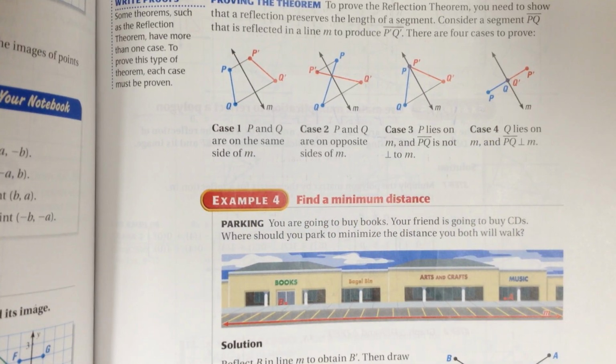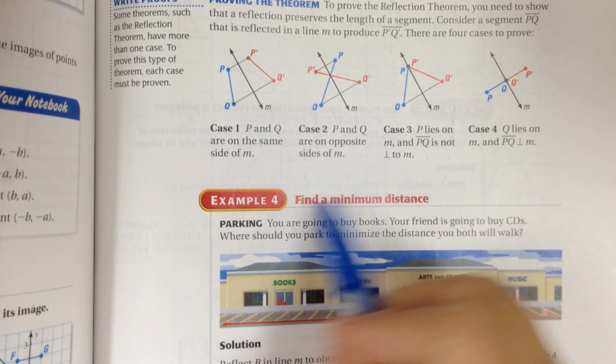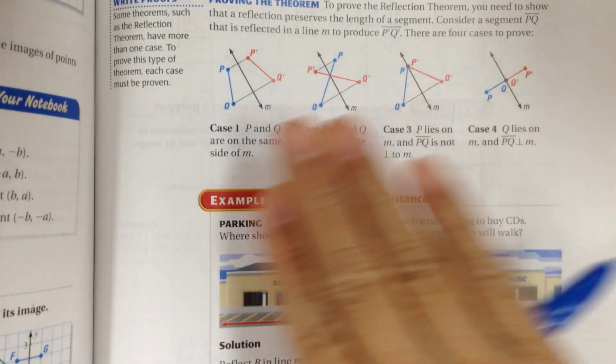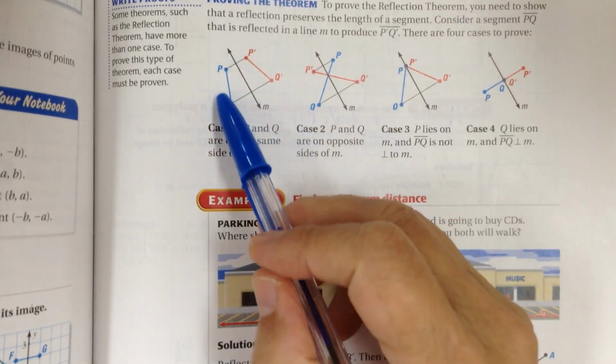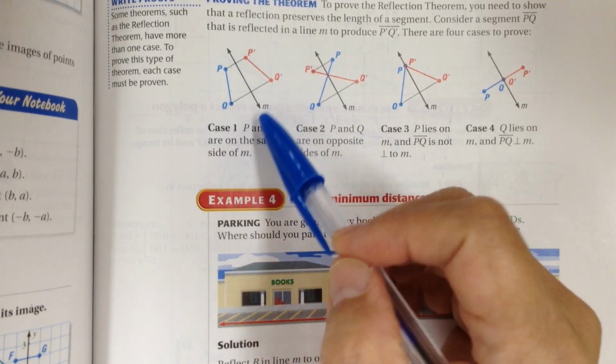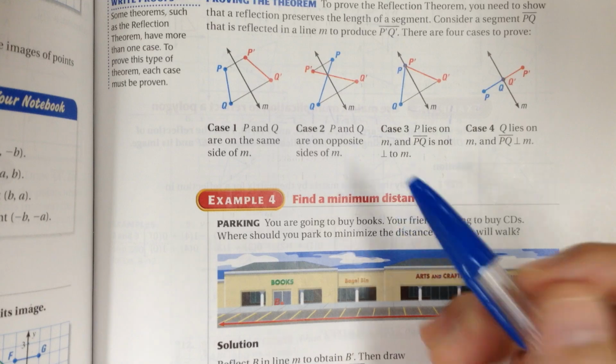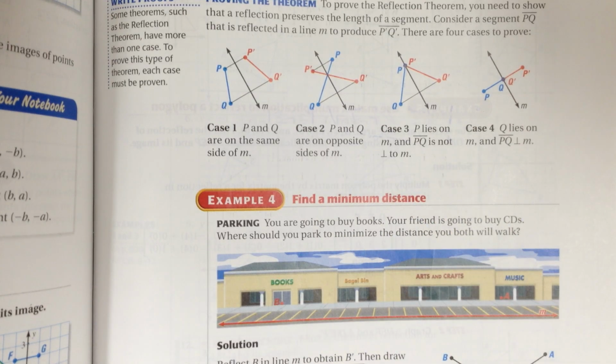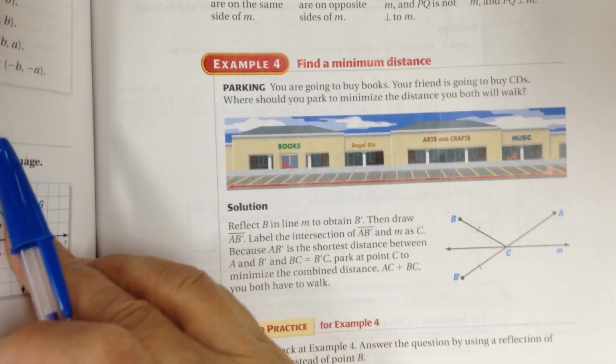We're not going to do the proof, but notice that in each case it's always a perpendicular bisector. So you can do that. We're probably going to do that later on. But anyway, so example 4.